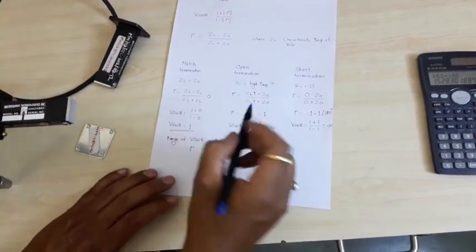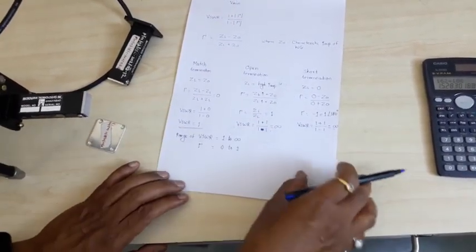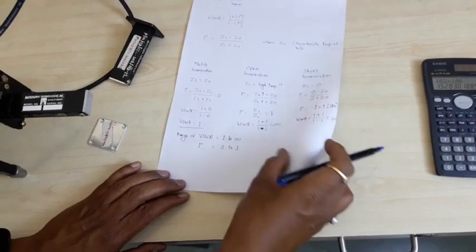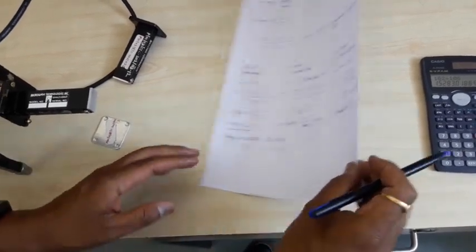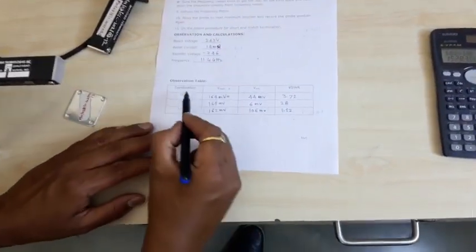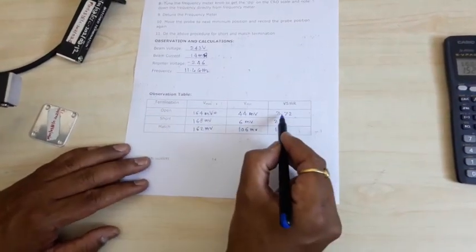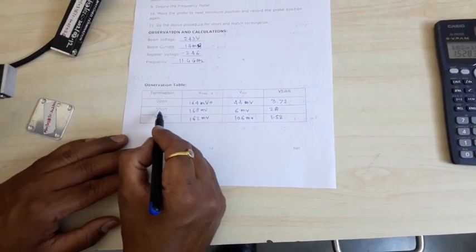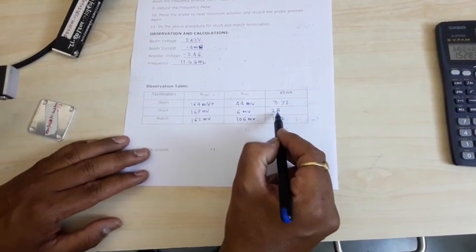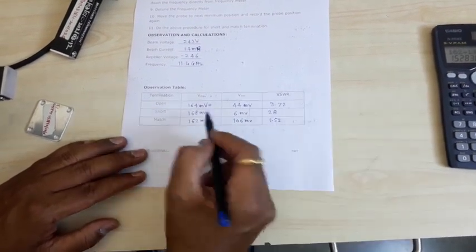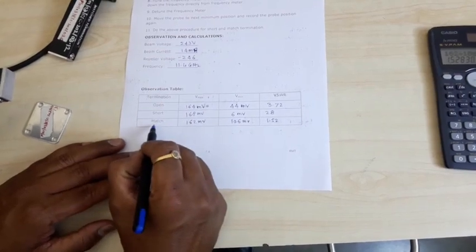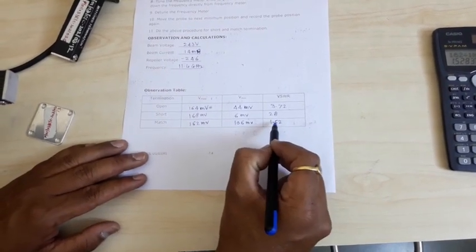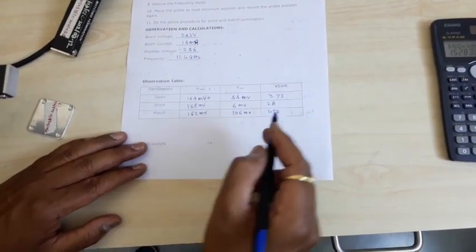If we compare theoretical or ideal conditions with the practical condition, for open you got more than 1 or more than 2. For short circuit, it is moving towards 28 and maybe beyond that. For match, it is close to 1.